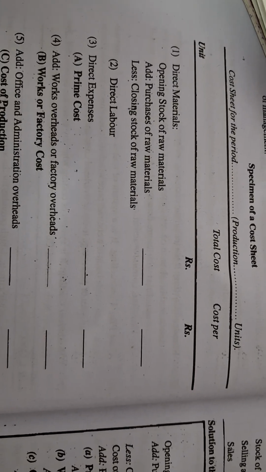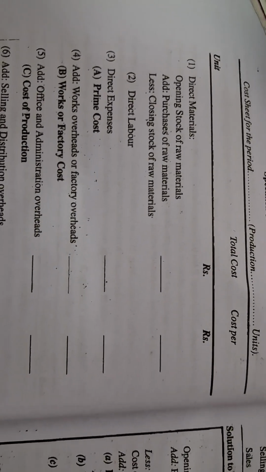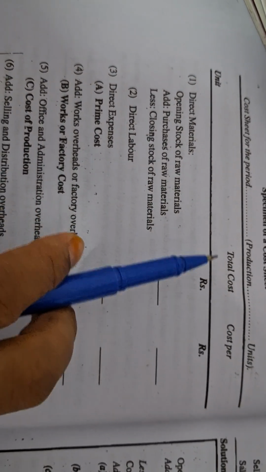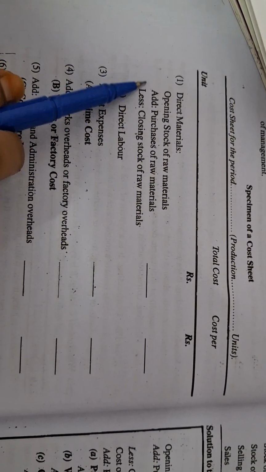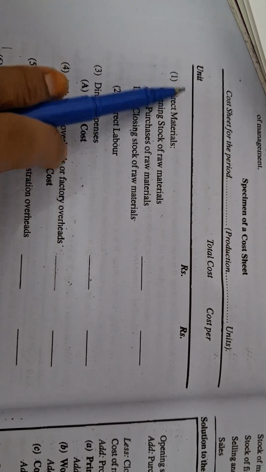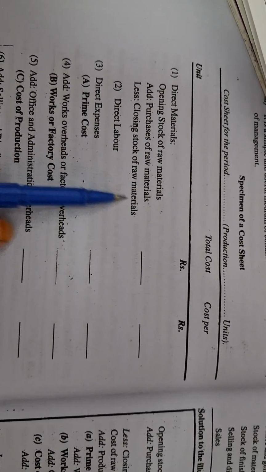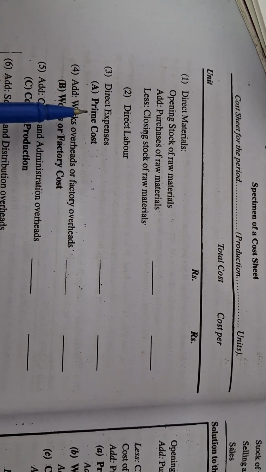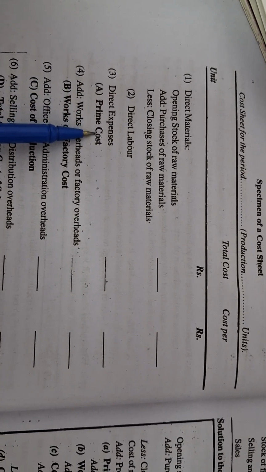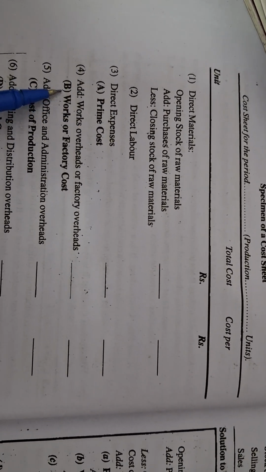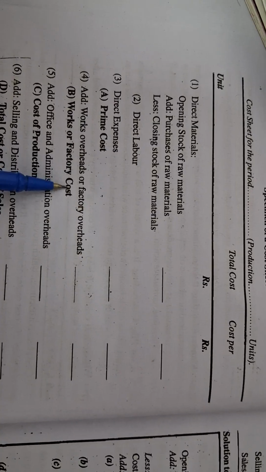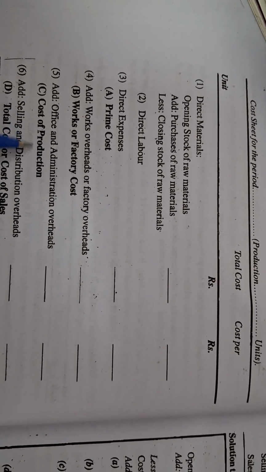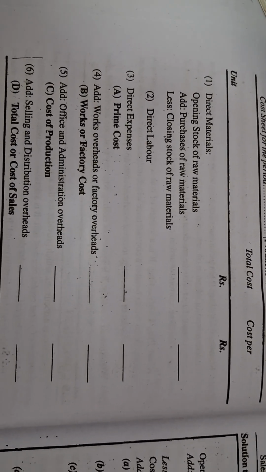Here, the first thing is we are supposed to calculate in the cost sheet, based on this given cost sheet specimen. This part is the particulars part, where we are going to record all the elements which will give you, in the first stage, primary cost. Then we will find out the works cost or factory cost, or factory overheads, then cost of production, then total cost.